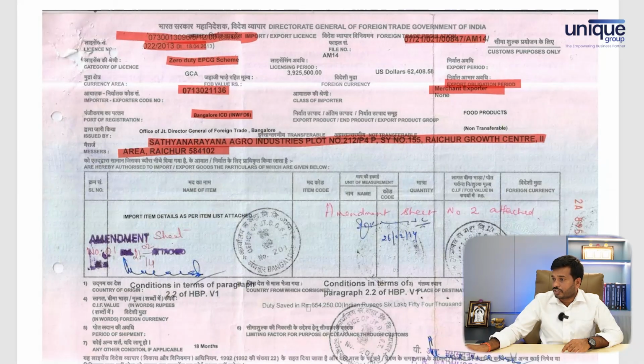This is the duty saved value. For the capital goods you are importing, the quantum of the value you are saving is mentioned here on the EPCG license. This is the export obligation, which is equal to 6 times your duty saved amount, mentioned here in Indian rupees. This is in foreign currency. Actually, it's mentioned here in dollars.